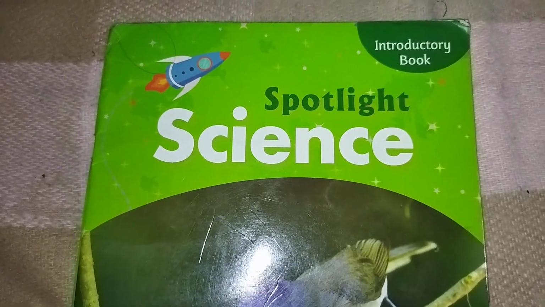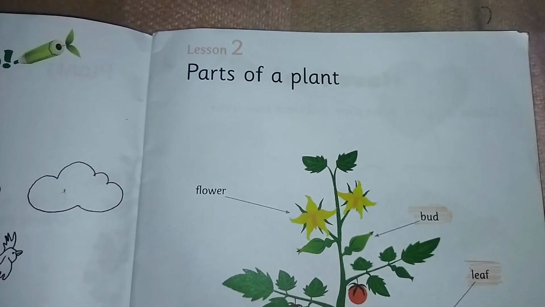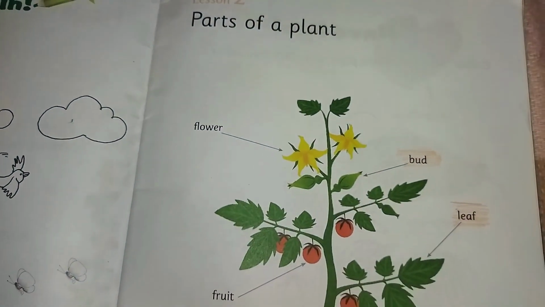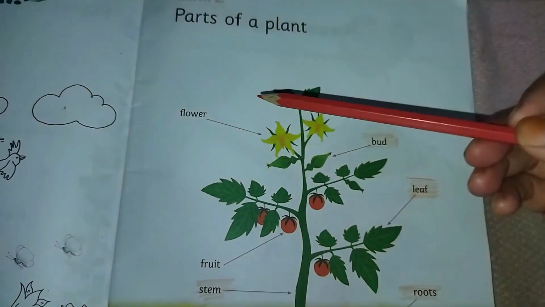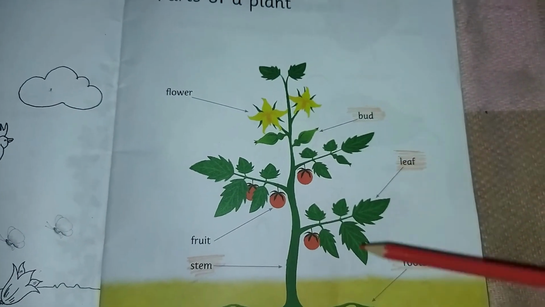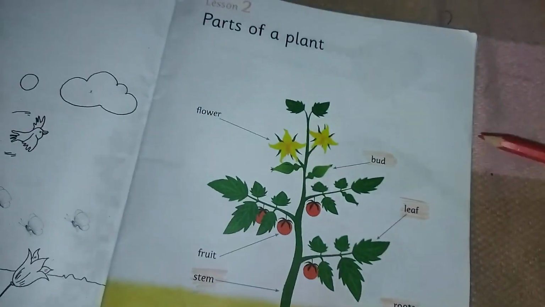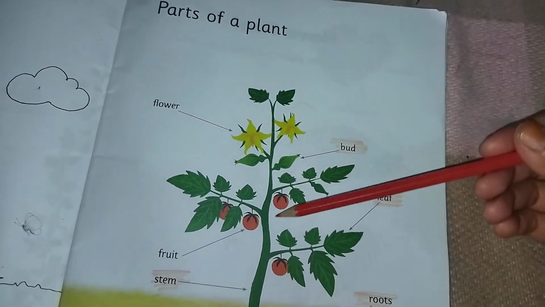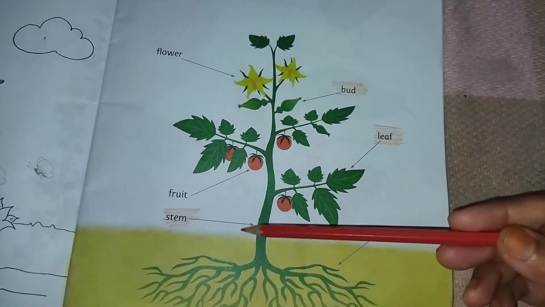We are reading Science Spotlight book and here is the chapter 2, which is parts of plants. There are 3 parts of plants mainly, which are stem, roots and leaf. But in the fruity or flowery plants there are 6 parts, which are flower, bud, fruit, leaf, roots and stem.